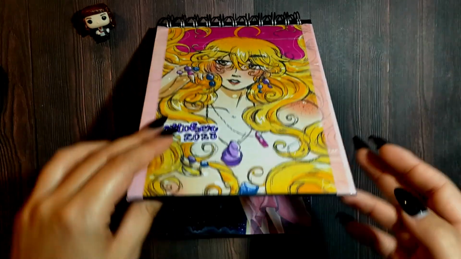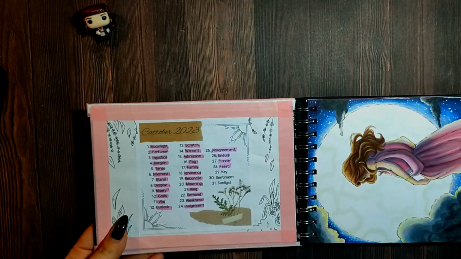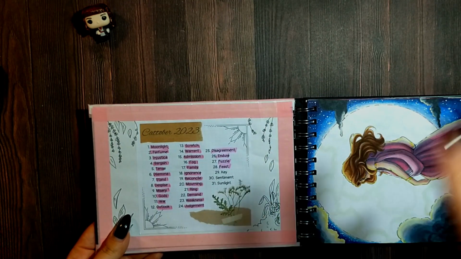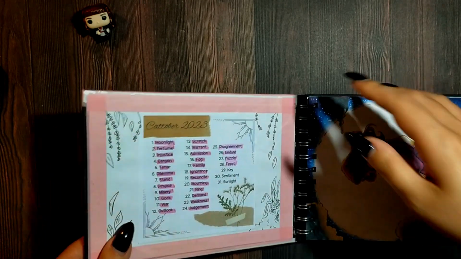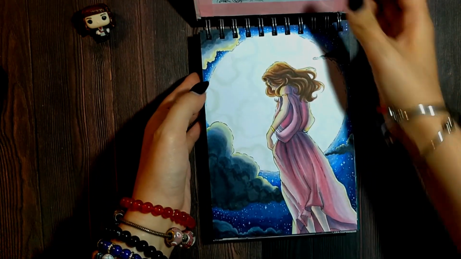Let's get started. This is the prompt list in the book. I stuck it in and then I started highlighting every day as I went along. I forgot to do the last 3 days because it was becoming draining, but I did do all of the 31 days, which you will see in the book now.